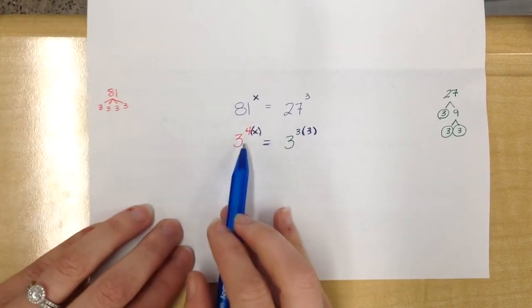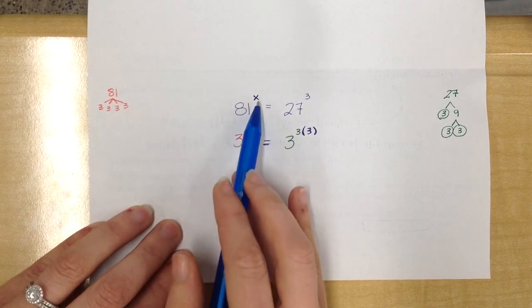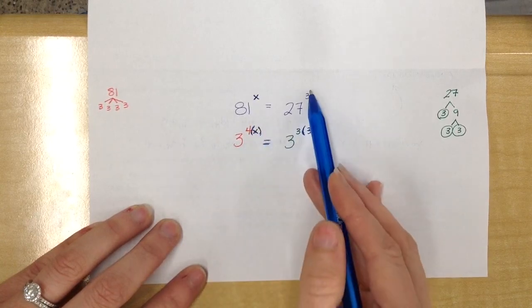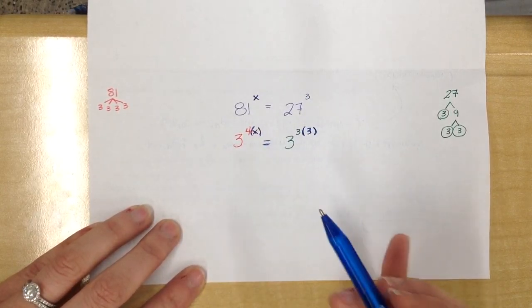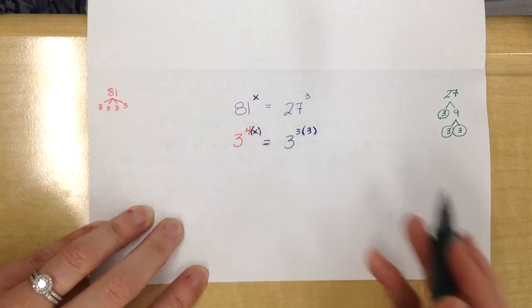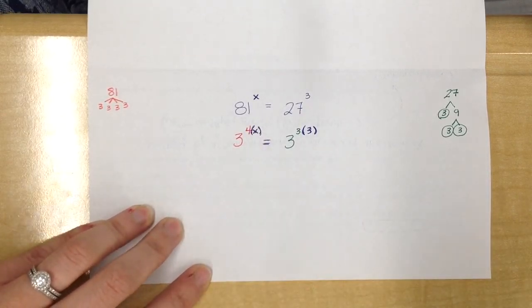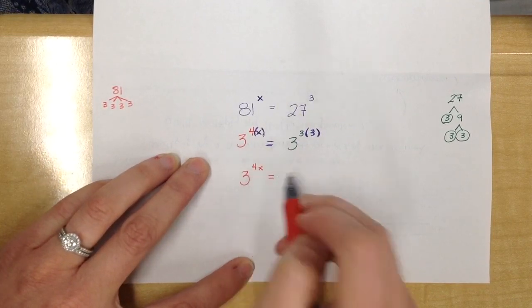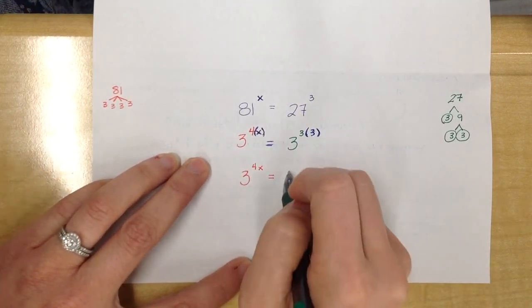And then I converted the 81, just the 81 though. I didn't even touch that x. So the x has to come down and stay there. And then the 3 has to come down and stay here as well. And when I simplify this even further, I'm going to multiply those two together. And we're going to get 3 to the 4x power equals 3 to the 9th power.